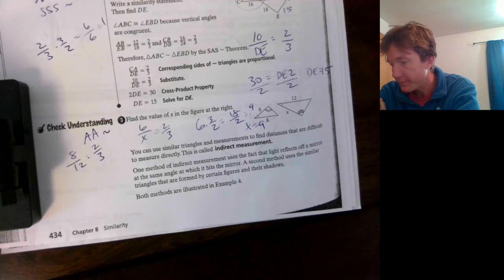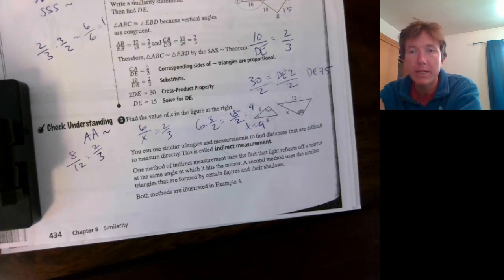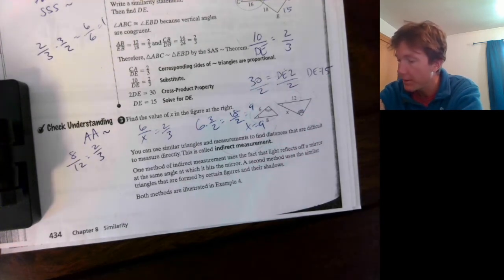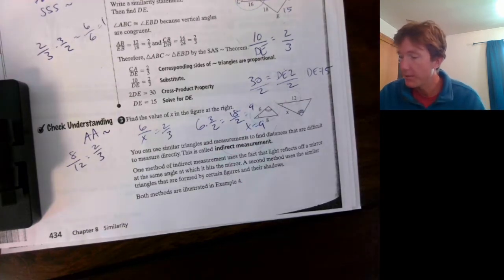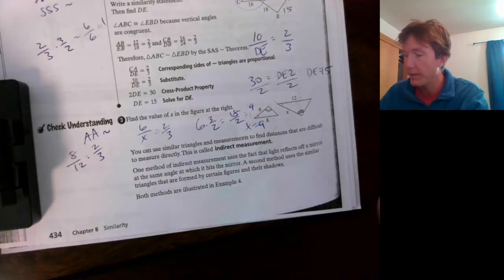Okay, moving on. You can use similar triangles and measurements to find distances that are difficult to measure directly. This is called indirect measurement. One method uses the fact that light reflects off a mirror at the same angle at which it hits the mirror. A second method uses the similar triangles formed by certain figures and their shadows. Go ahead and flip the page.